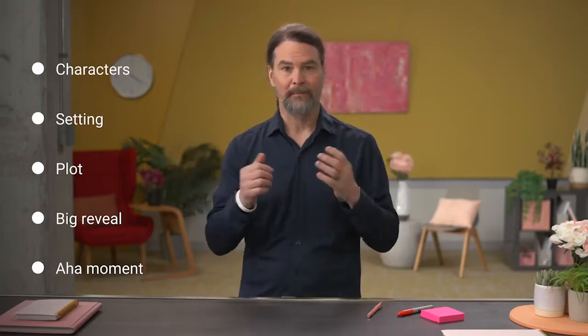The narrative you share with your stakeholders needs characters, a setting, a plot, a big reveal, and an aha moment, just like any other story. The characters are the people affected by your story. This could be your stakeholders, customers, clients, and others. When adding information about your characters to your story, you have a great opportunity to include a personal account and bring more human context to the facts that the data has revealed. Think about why they care.